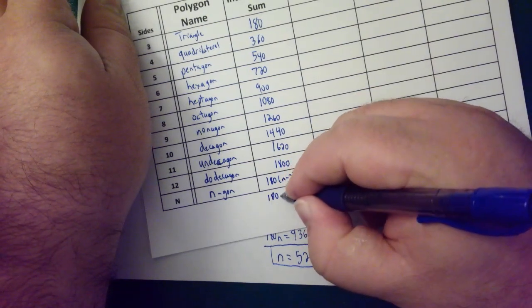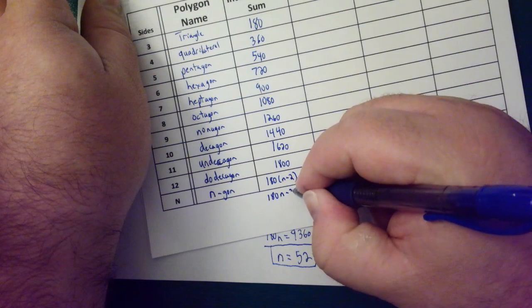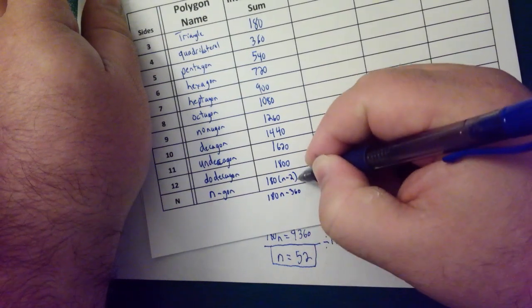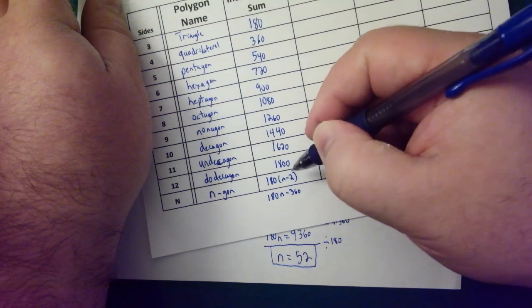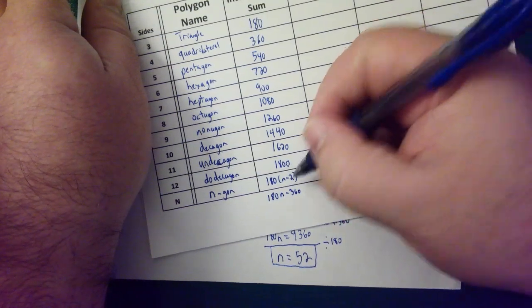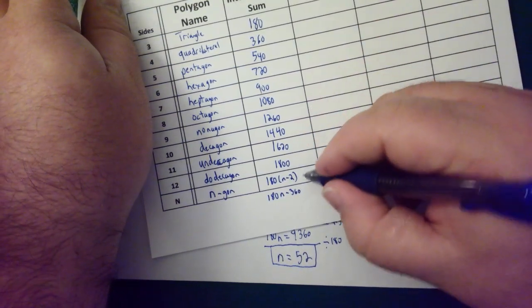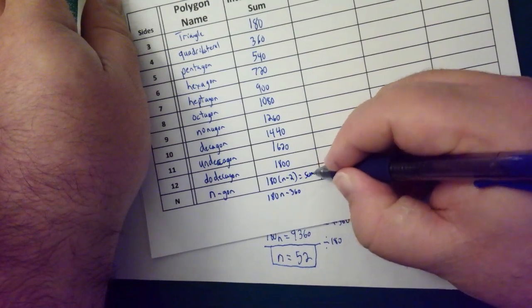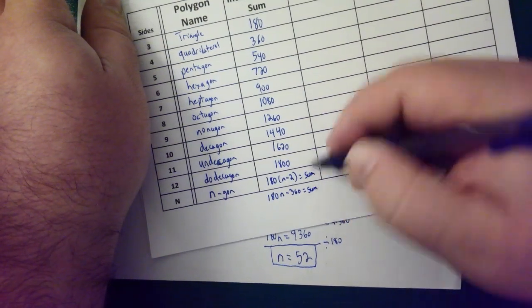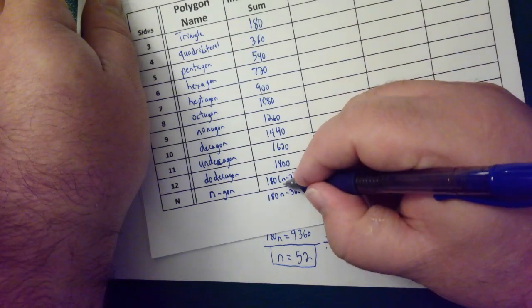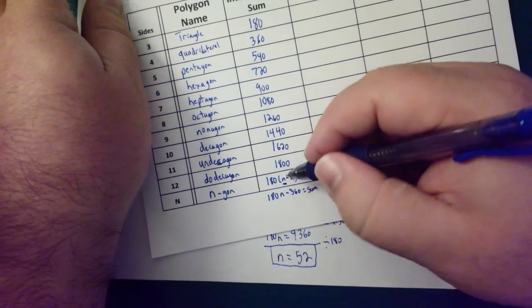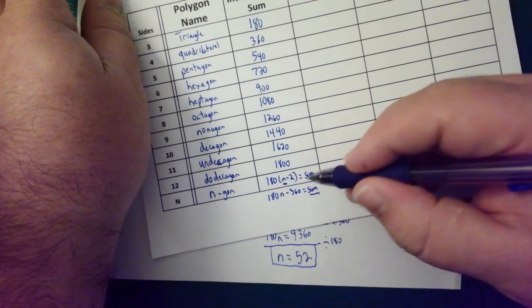And then the n-gon, this part right here, this is where we put the 180 times n minus 2, or 180n minus 360, depending on what kind of problem you have. If you have n, you use this one. If you don't have n, you use this one. And again, this equals the sum. If you have n, you use this one. I'm going to underline that. If you have the sum, you use this one.